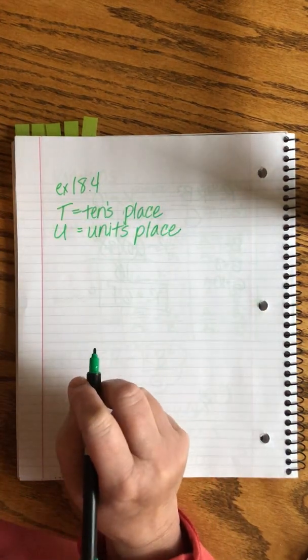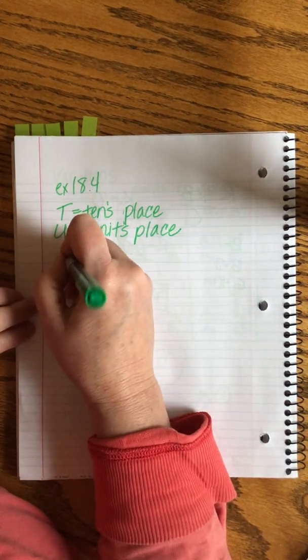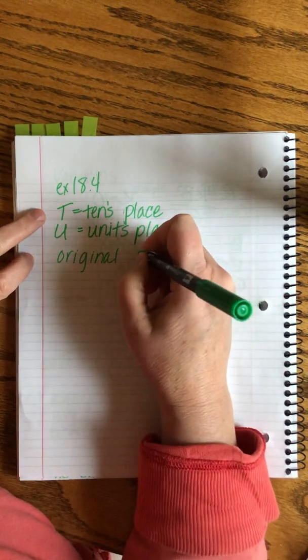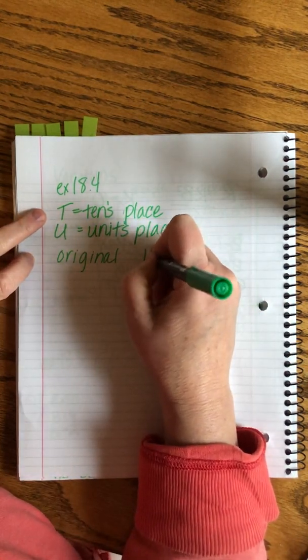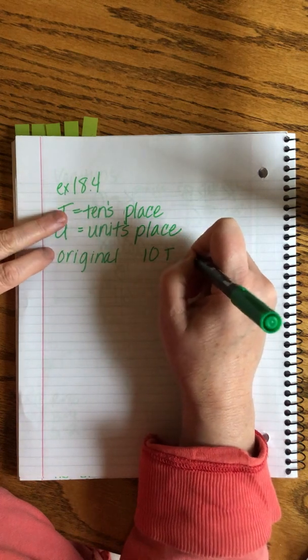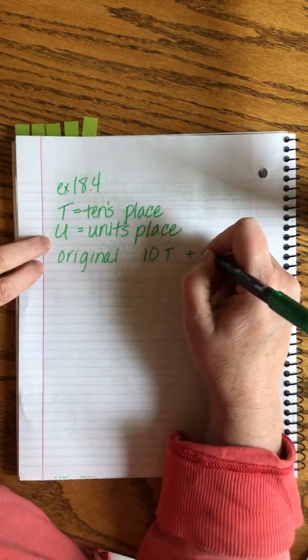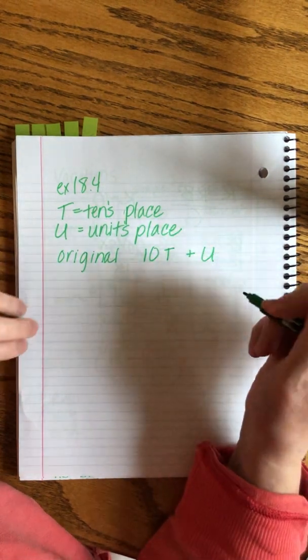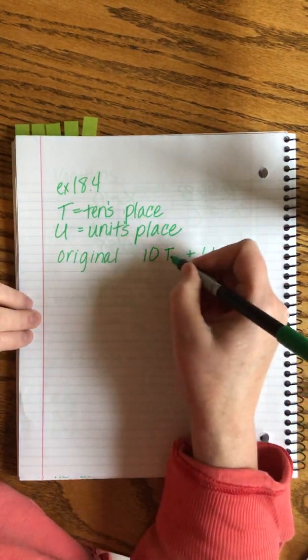All right? So that means the original number is 10 times the number in the tens place plus the number in the units place, right? 1 times, you might say. We're multiplying to create the place value.